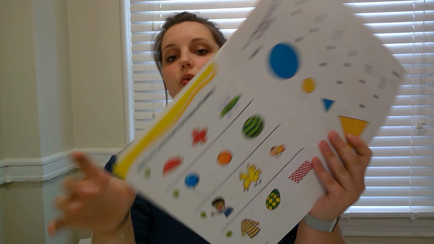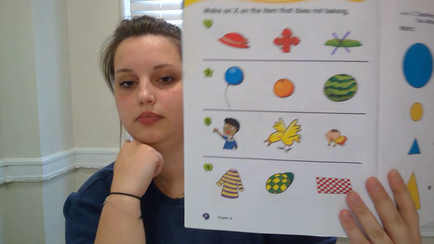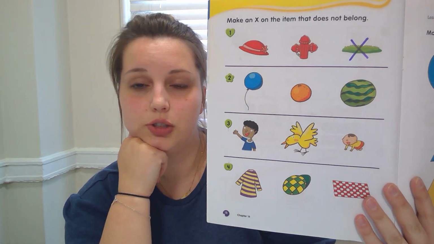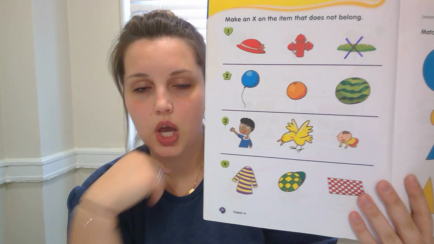I'm going to use purple as my marker color, and putting an X on the piece of grass to show that it does not belong with the other 2 because it doesn't have the same trait of being red. Doesn't belong, so we put an X on it. Okay, our next one.